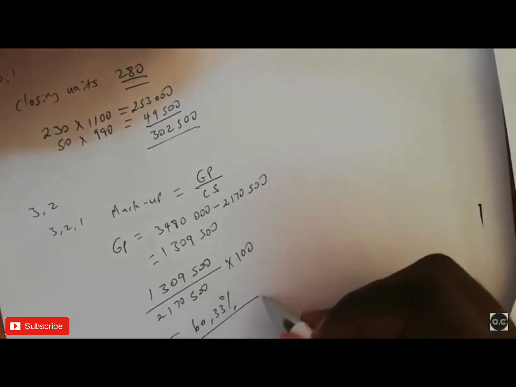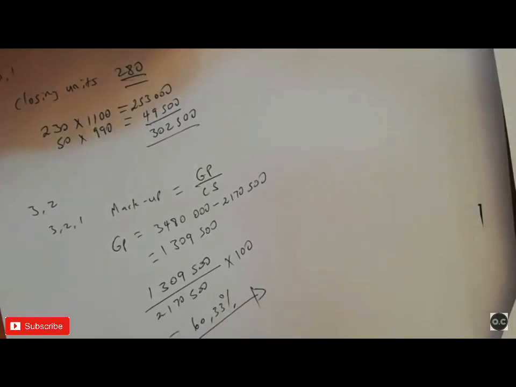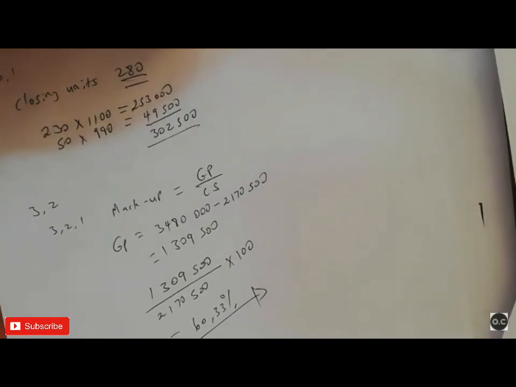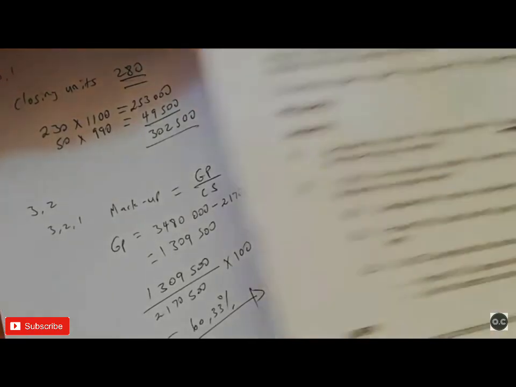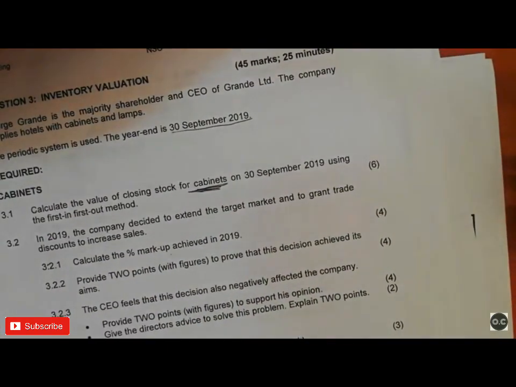So that's the markup. For every sale you make, you add an extra 60.33% for profit. That's pretty much what it's saying, and that's how you calculate it. That's simple, I'm guessing. And then the other 2 questions are questions you just have to think about when you answer them. Yeah?